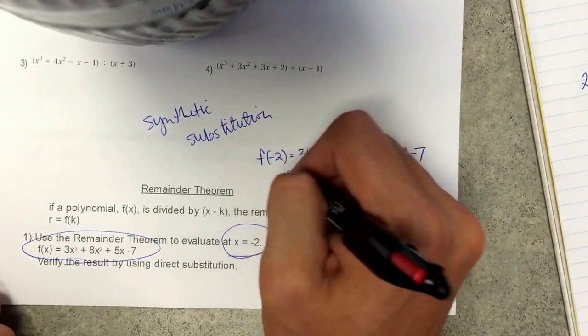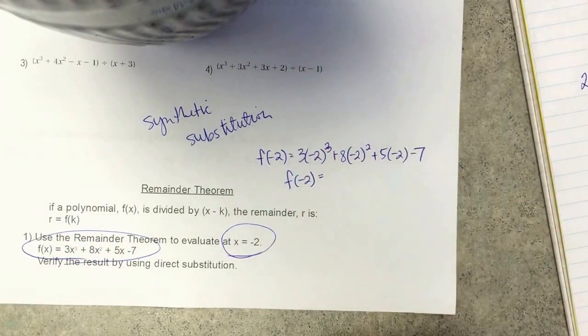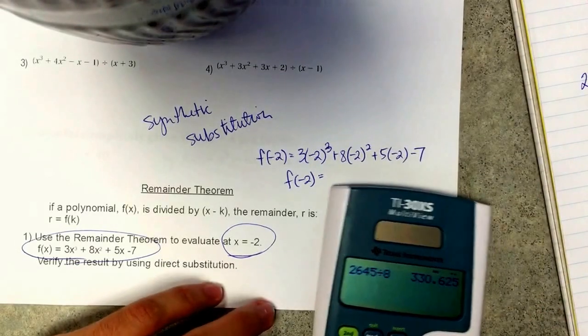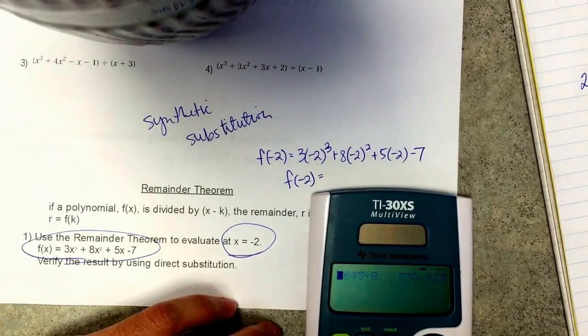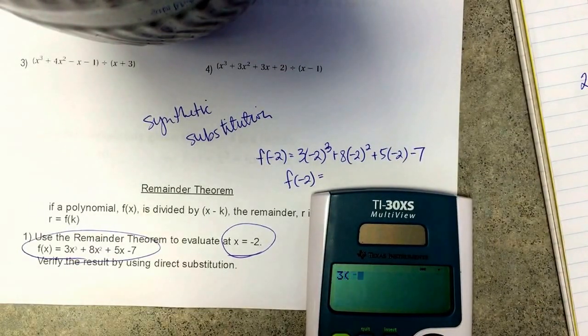So let's find out. If I just plug in an x value of -2, what do I get as the answer? So I'm going to go to my calculator and let's find out. Negative 2 cubed, oops, I didn't bring that out of the exponent.